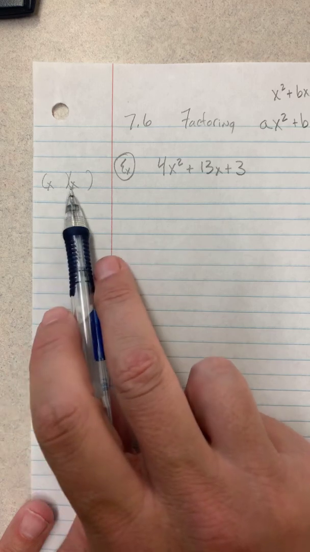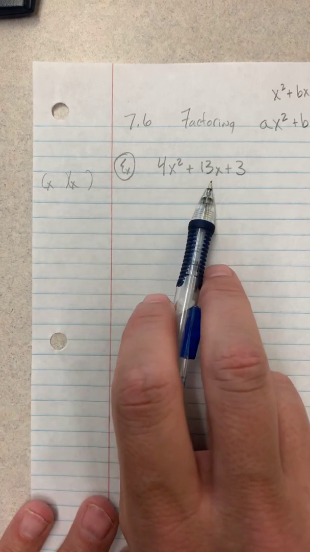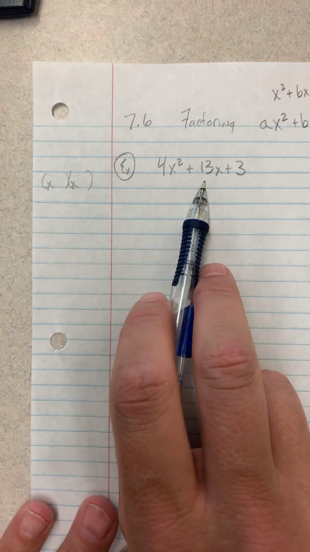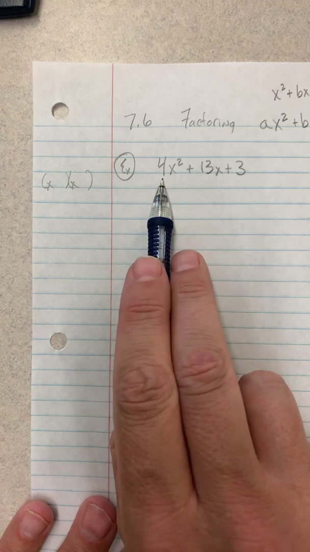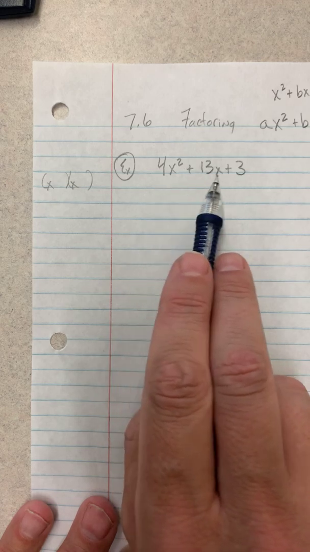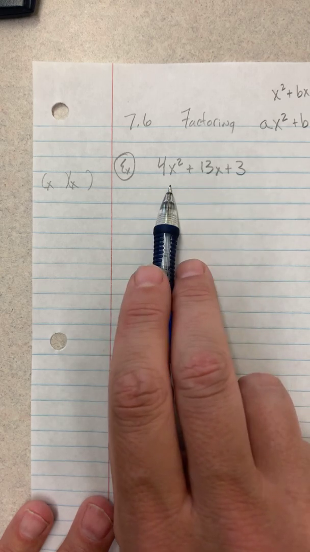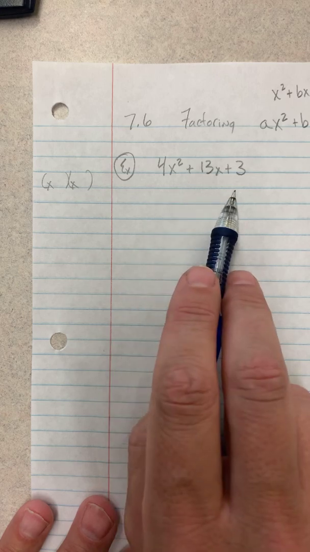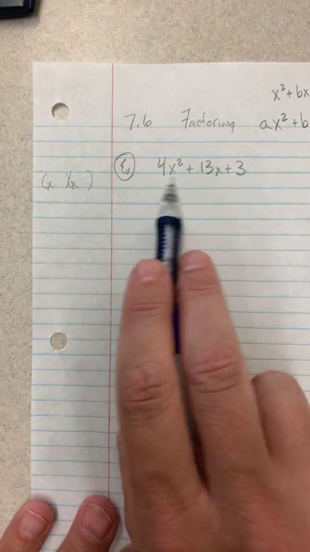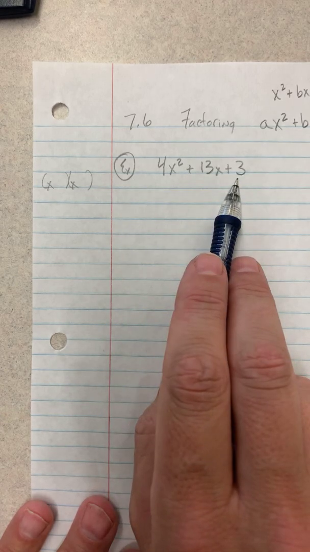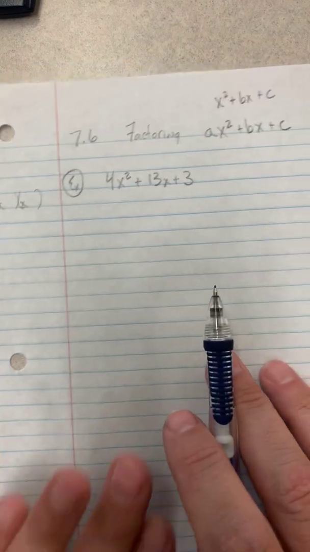And when I would distribute that, I'd add those together to get that middle term. We need to consider the factors of 4 and the factors of 3 and come up with a possible combination that will give me the two binomials that were multiplied together to give me this trinomial.